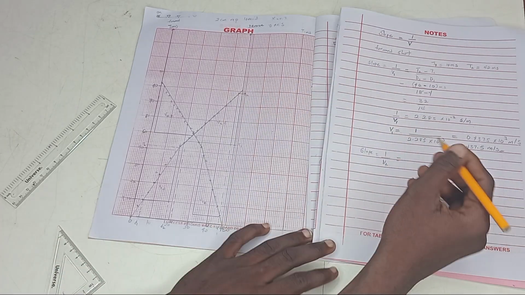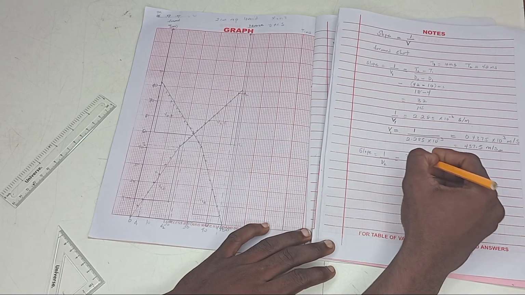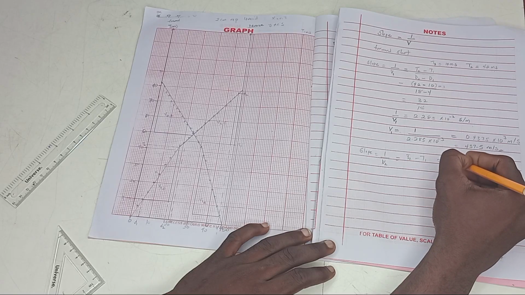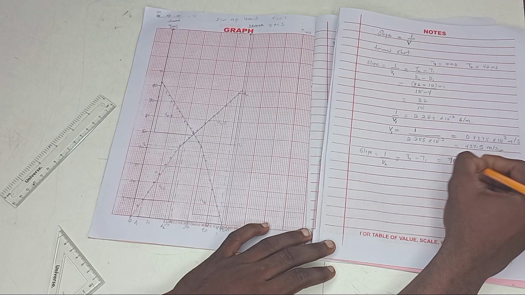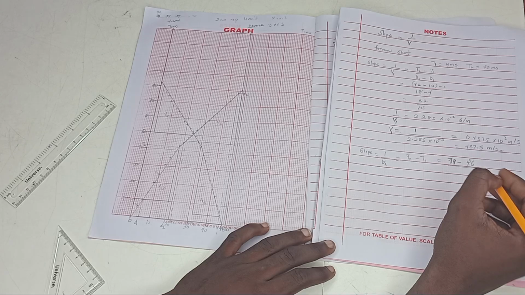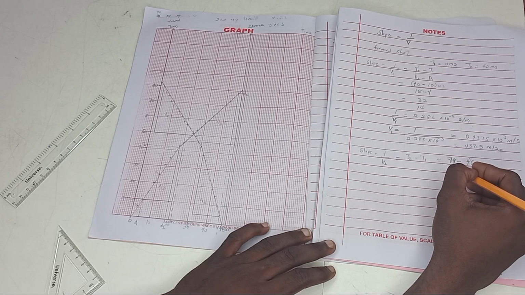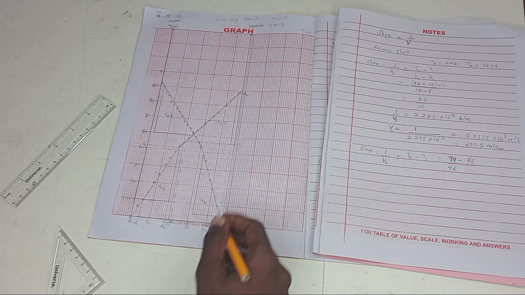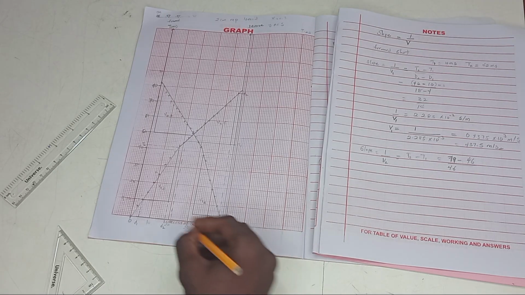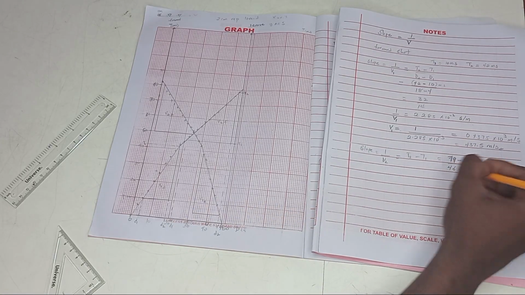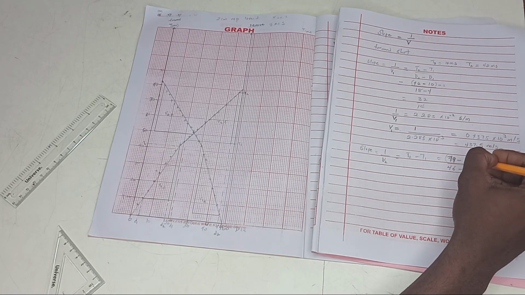So T2 minus T1 is 79 minus 46. Then we also have 46 for our D2. Then our D1 is 21. And remember that these are in what?